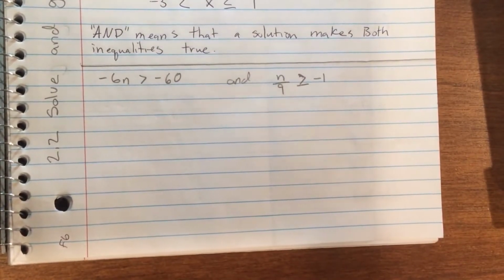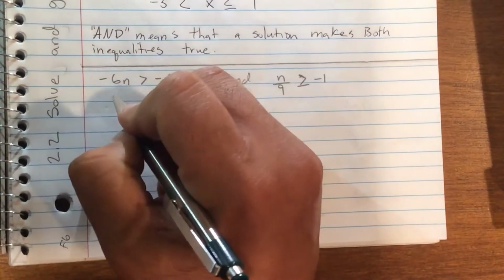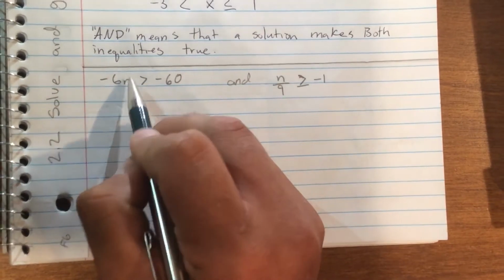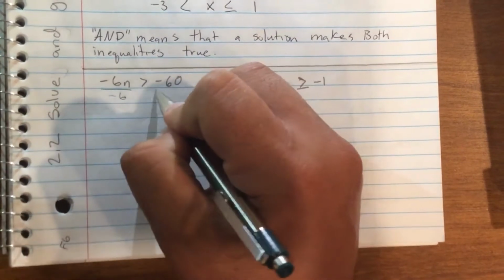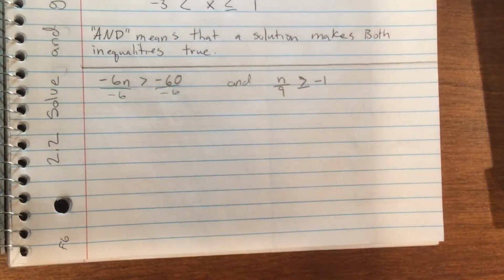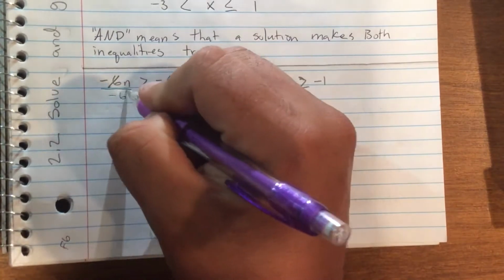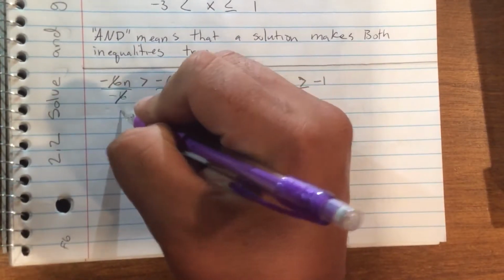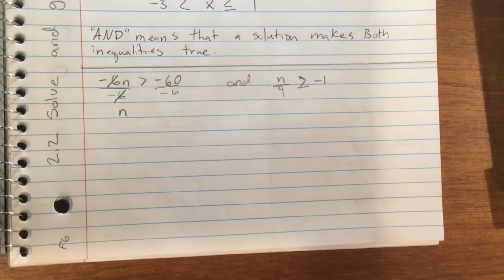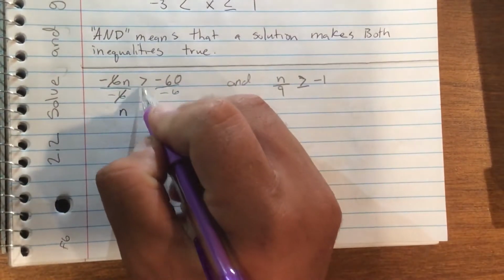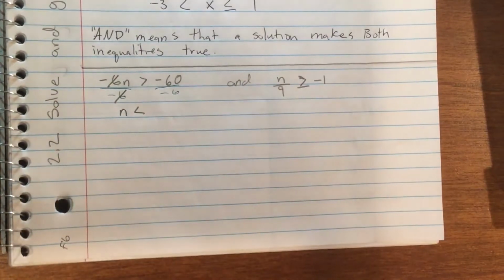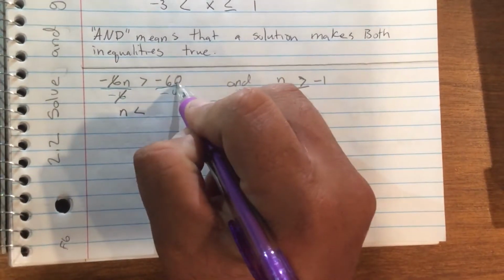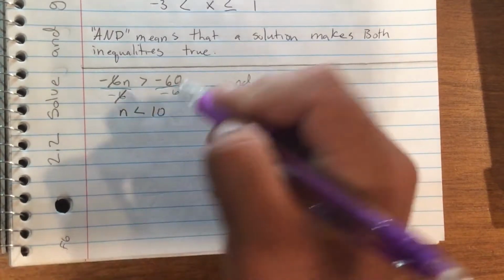We're going to start off with the inequality on this side, and we see that the negative 6 is affecting the n. So we're going to solve for n by dividing by negative 6 on both sides. Negative 6 divided by negative 6 is 1, and 1 times n is n. Because we divided by a negative number, just as we showed earlier, we're going to flip the inequality. So it's no longer greater than, it's now less than. And negative 60 divided by negative 6 gives us positive 10.